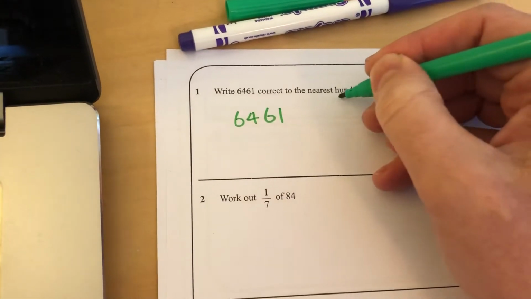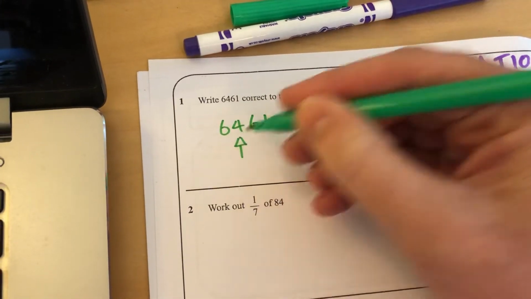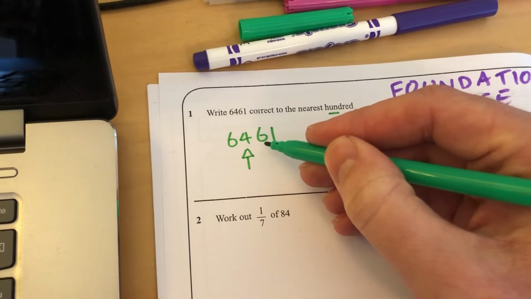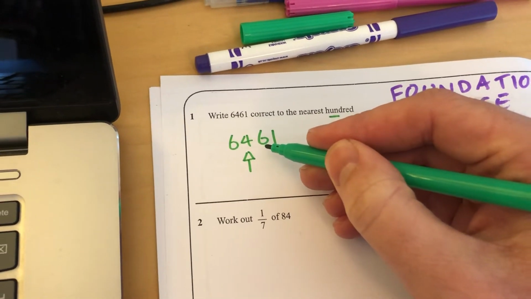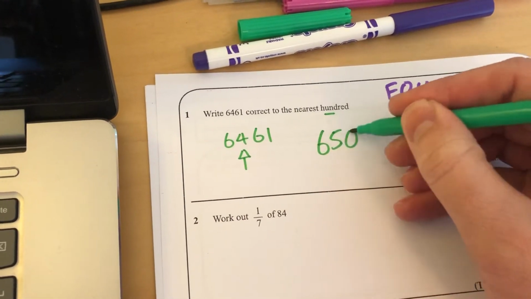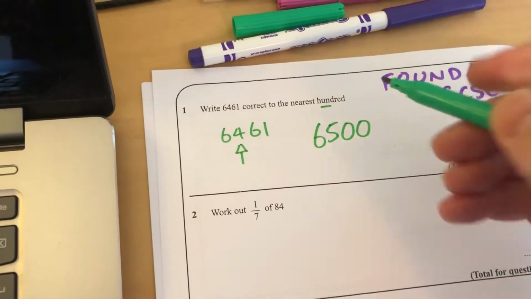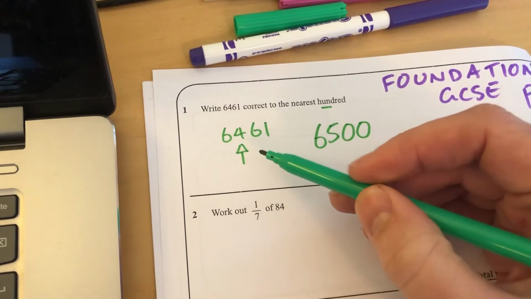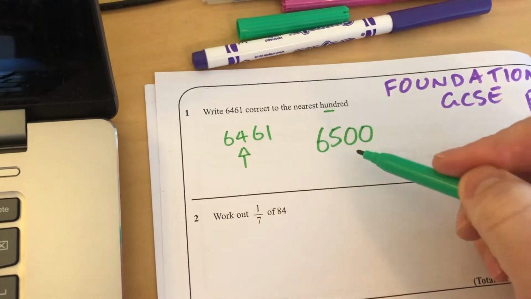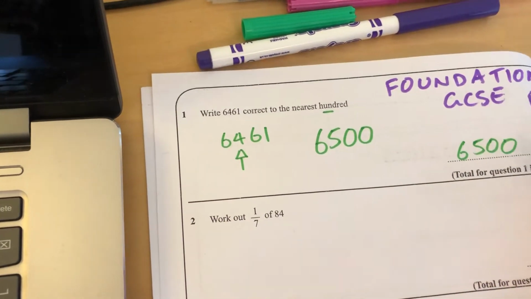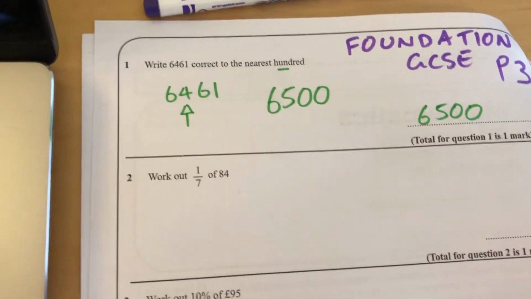6,461 to the nearest hundred? So those are the hundreds. So we look at the tens and we see that 6 is bigger than 5. So we're going to round the hundreds up, 6,500. So that's rounded to the nearest hundred. It's closer to 6,500 than it is to 6,400. So that should give us 1 mark. Nice to try and do a mark per minute.